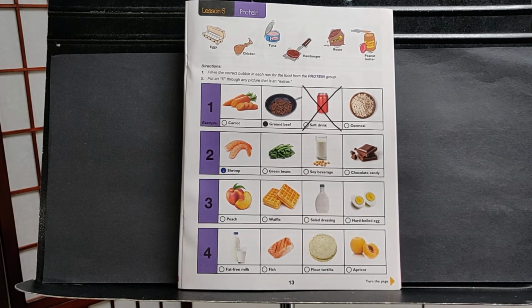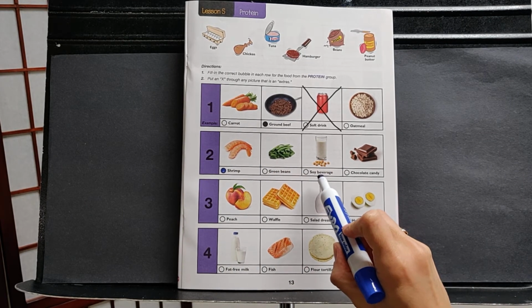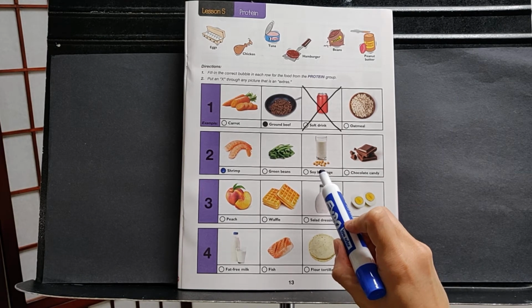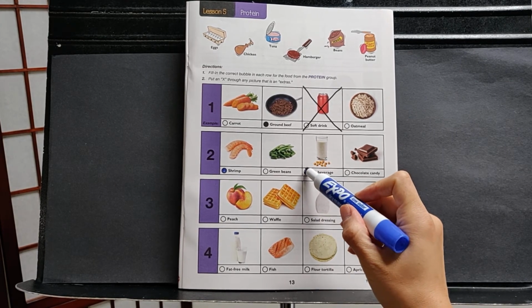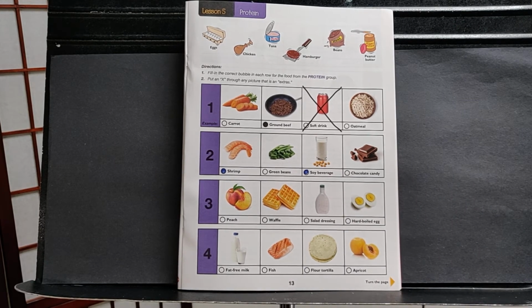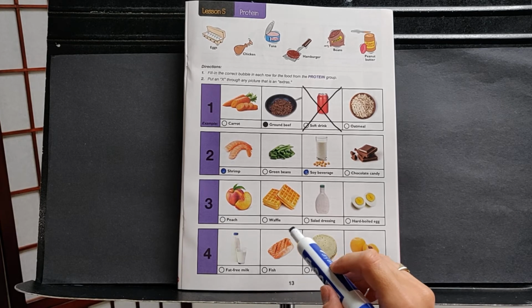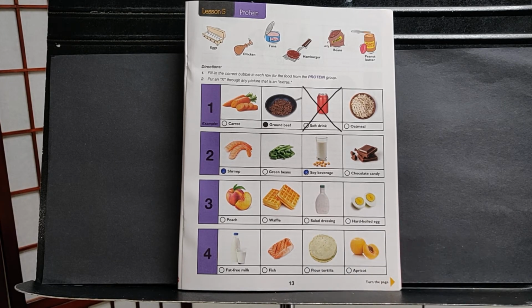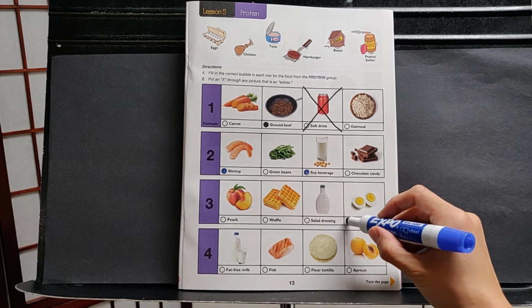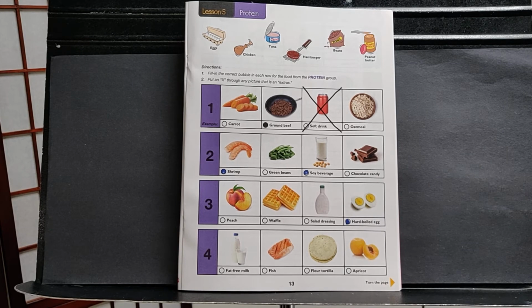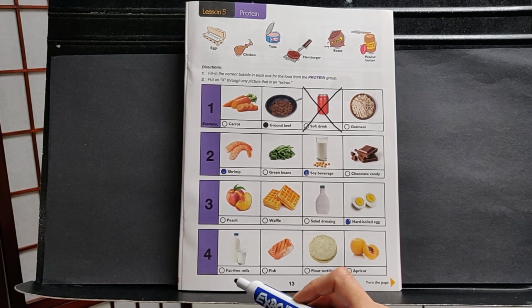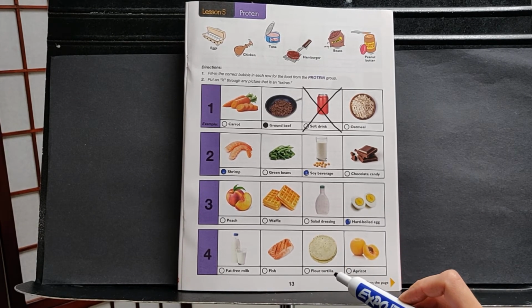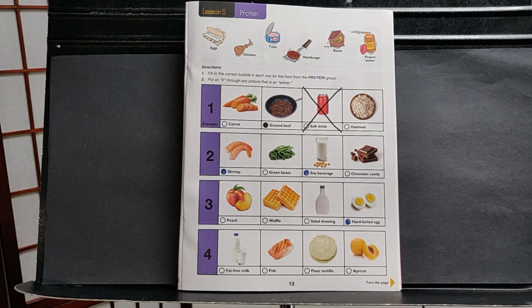And actually, too, it has a soy beverage. Soy comes from soybeans, so it could be a soy beverage as well. There could be 2 options here. Number 3 has peach, waffle, salad dressing, or hard-boiled egg. The protein source is the egg. Number 4, fat-free milk, fish, flour tortilla, apricot. A source of protein is the fish.